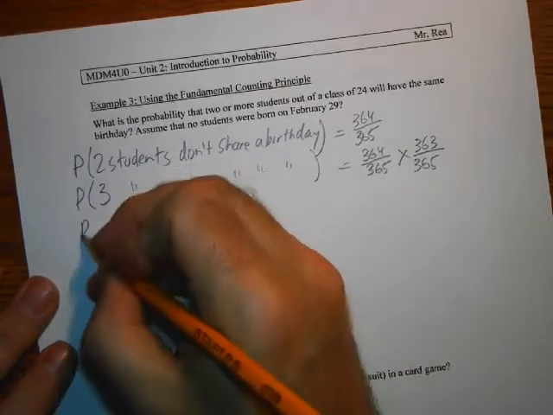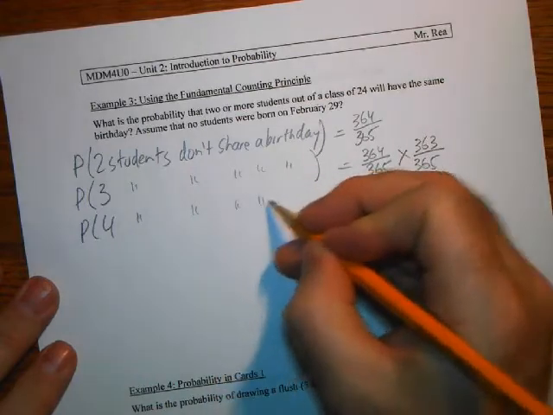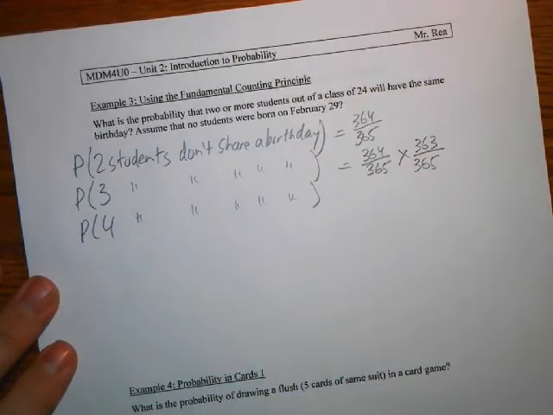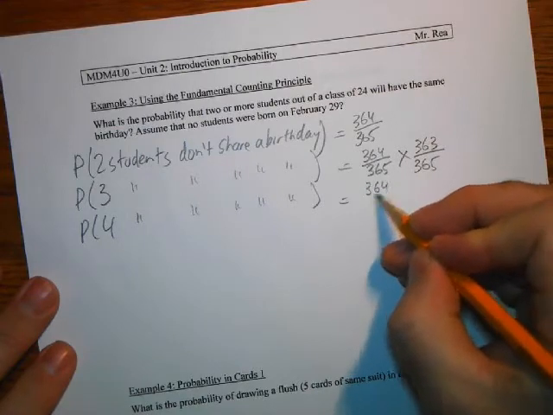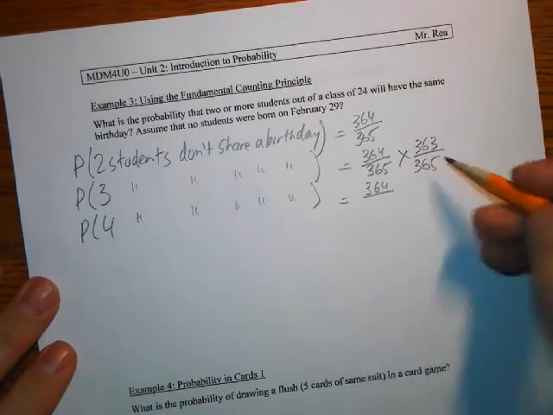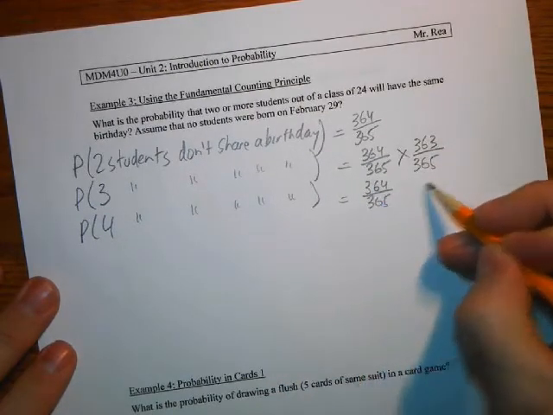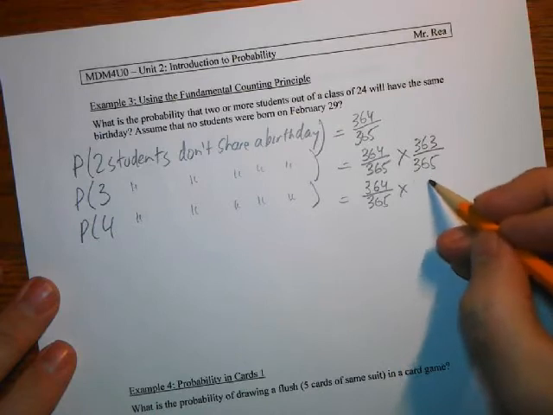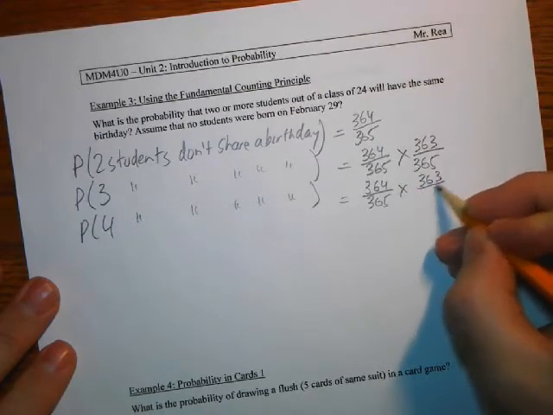And we'll just do this one as well: the probability that 4 students don't share a birthday. We're going to just keep going on this, so it's kind of an iterative process. So the probability that the first 2 don't share a birthday, and then that the third person doesn't have the same birthday as the first 2, is that.